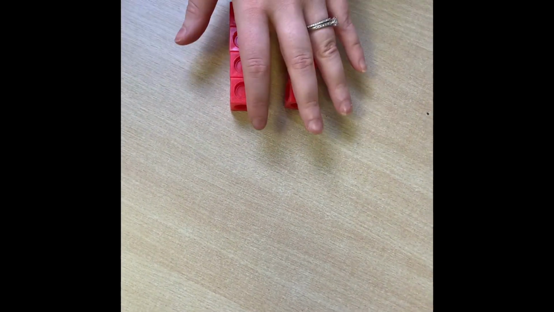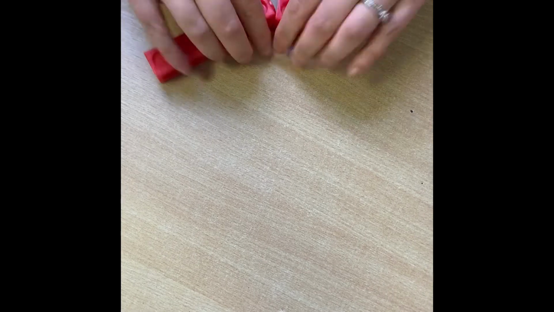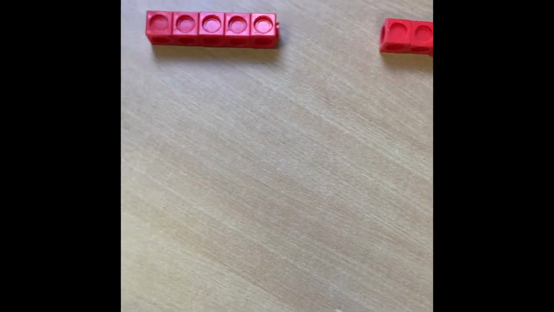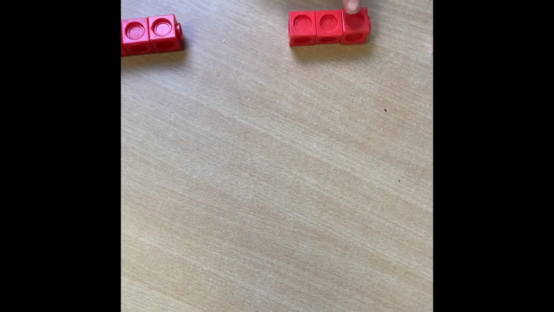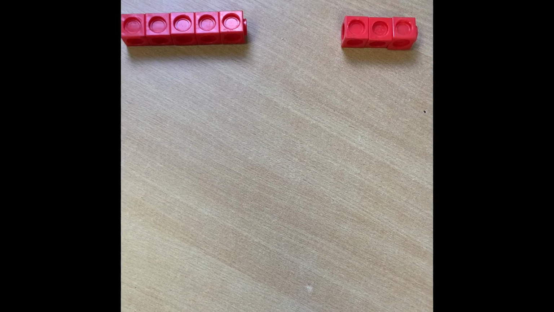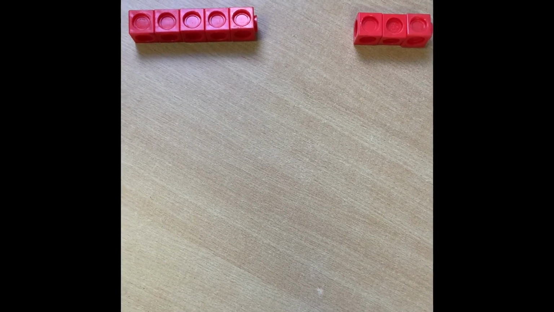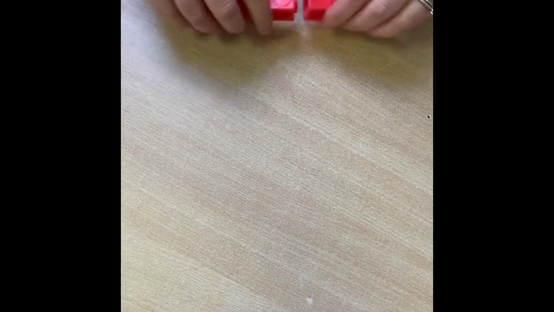If I split this not in half, then this is not right. So I'm going to put this in the whole, and I'm going to split this into 2 non-equal groups. 1, 2, 3, 4, 5. 1, 2, 3. Now that is not a fraction because that is not in equal parts. Okay? So let's show you with something else.